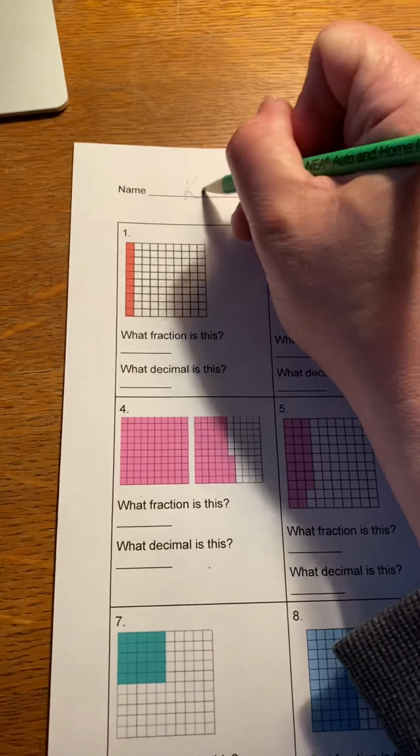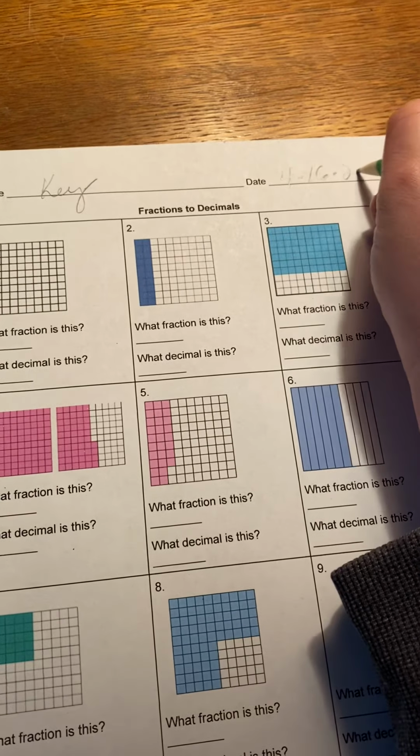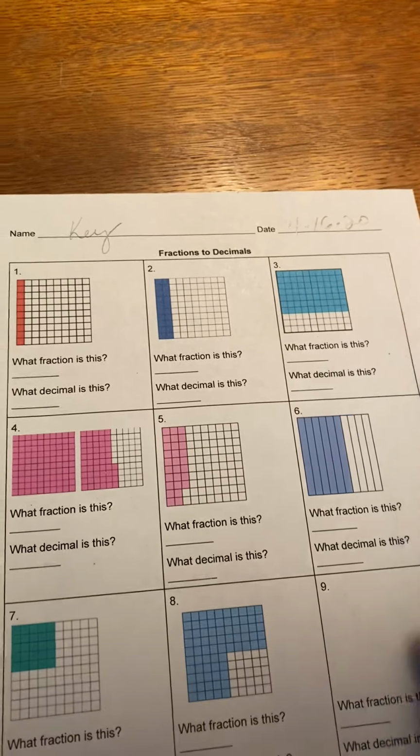Okay, so here's our key. Don't forget your name, number, date. Today is 4/16/20. I always film these the night before, so that's why I said tomorrow.